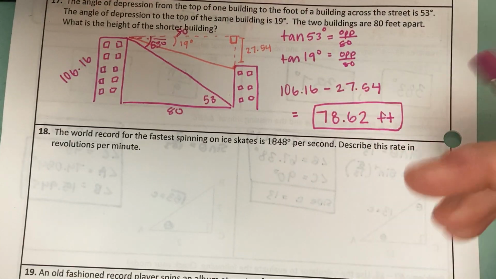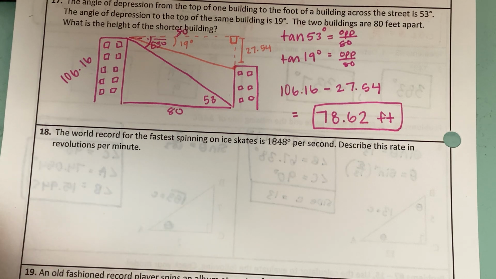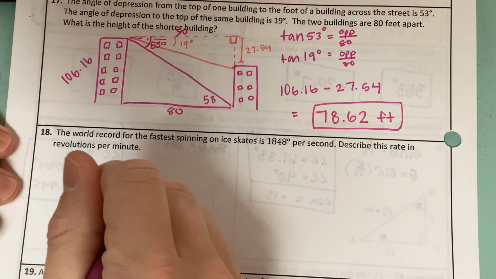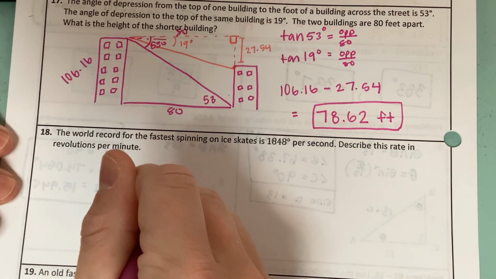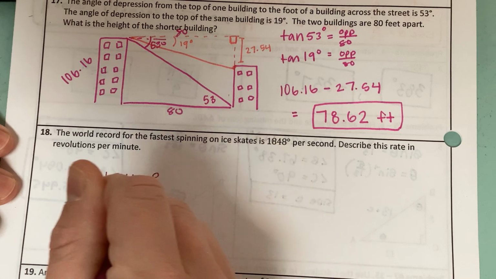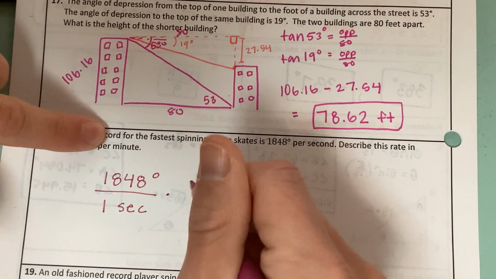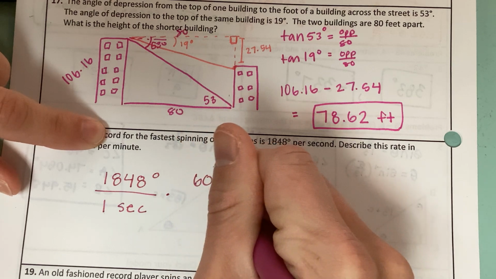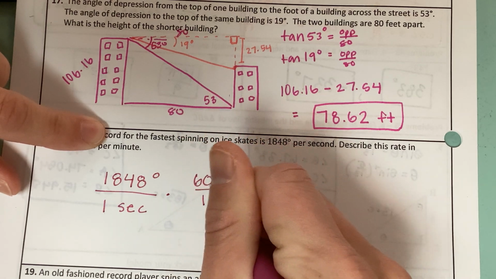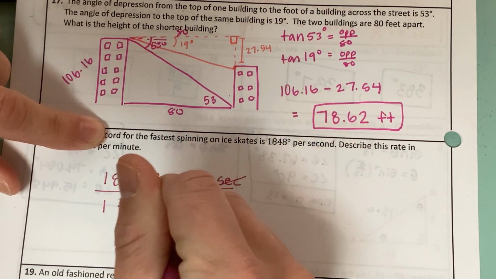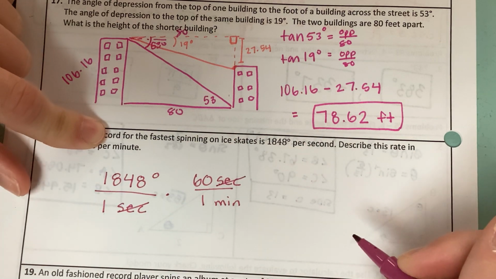The world record for the fastest spinning on ice skates is 1,848 degrees per second. Describe this rate in revolutions per minute. All right, so I've got 1,848 degrees per 1 second. So first I'm going to change seconds to minutes. So I know that there are 60 seconds in 1 minute. All right, so that takes care of my minutes.